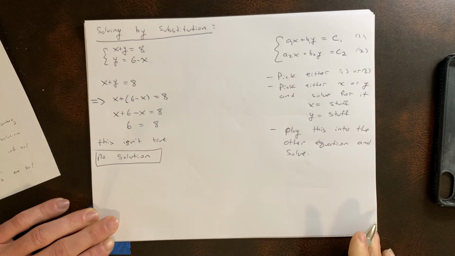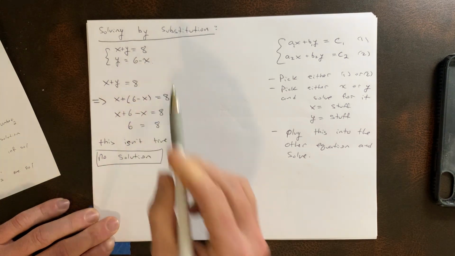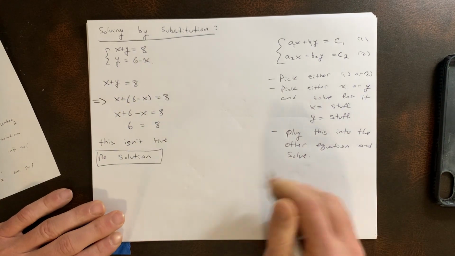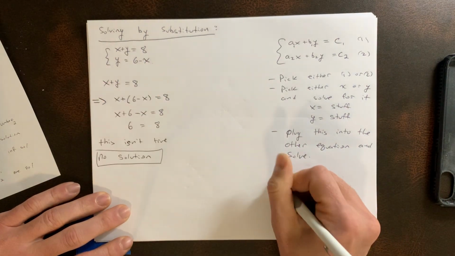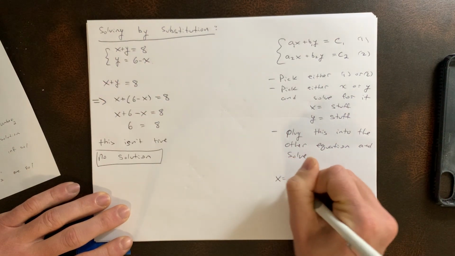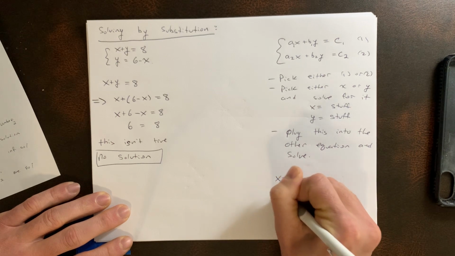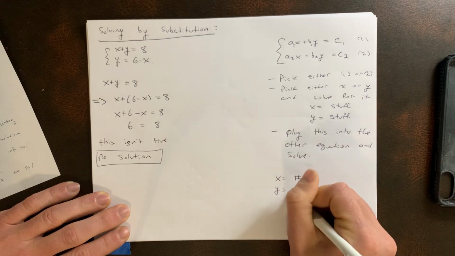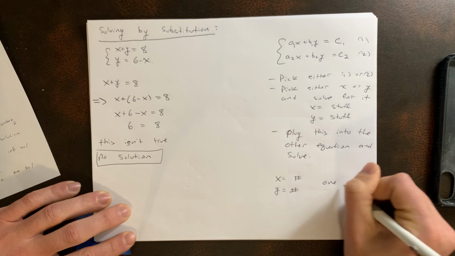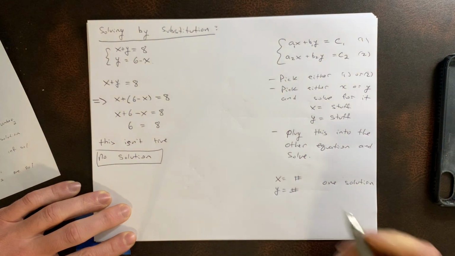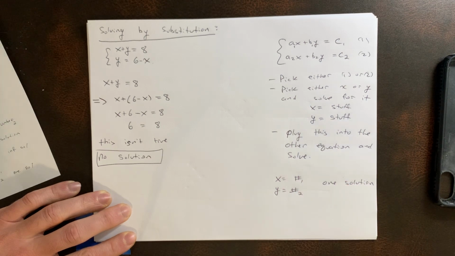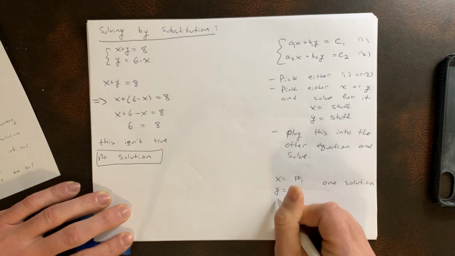So as far as solving by substitution and also the next method, we kind of have these guidelines. Say we do all our work and we somehow get x is equal to a number, y is equal to a number, then that's okay. This means we're going to have one solution. We'd have x be this number, y be a different number, so here's number 1, here's number 2. That means we're going to have one solution.